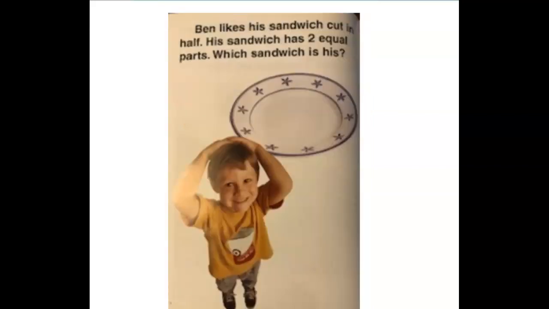Ben likes his sandwich cut in half. His sandwich has 2 equal parts. Which sandwich is his? What do you think it would be if it was cut into 2 equal parts?